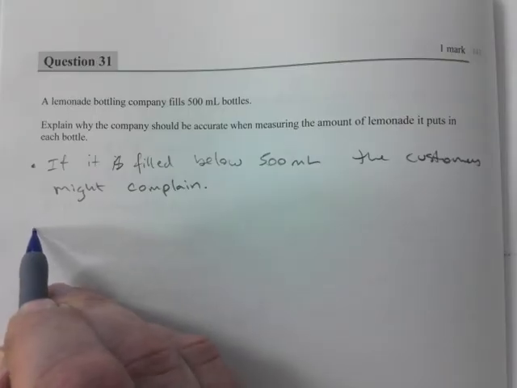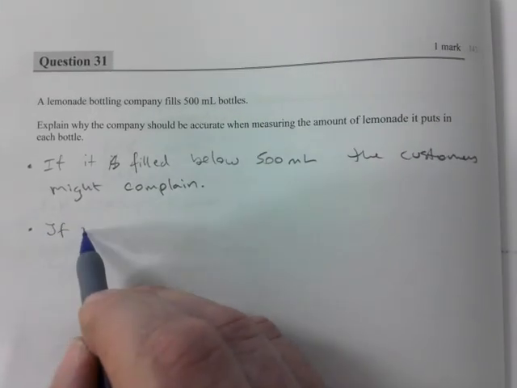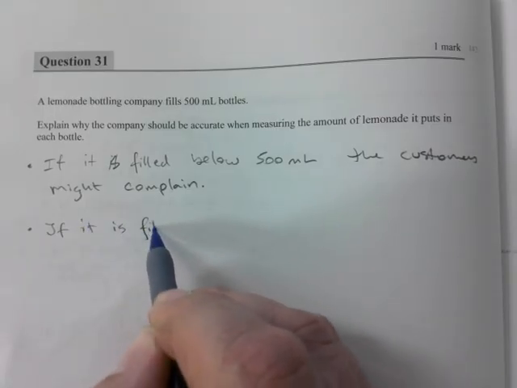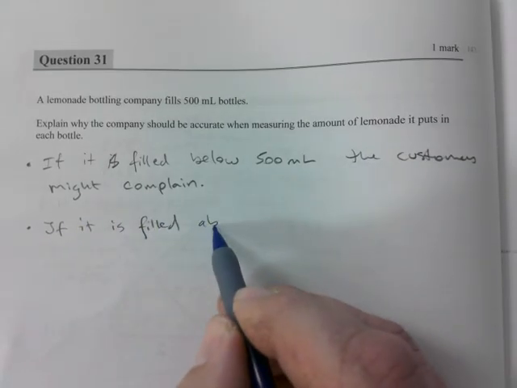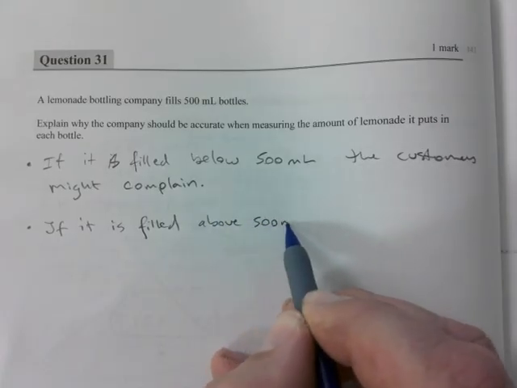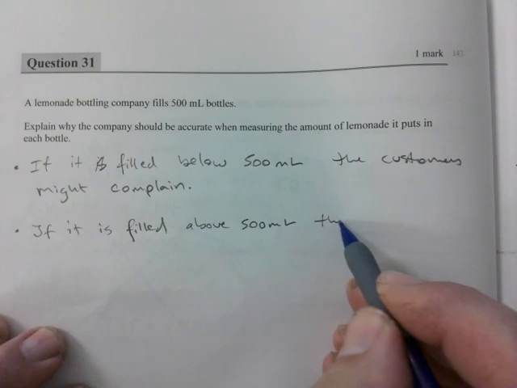And if it is filled above, the company might lose money, right?